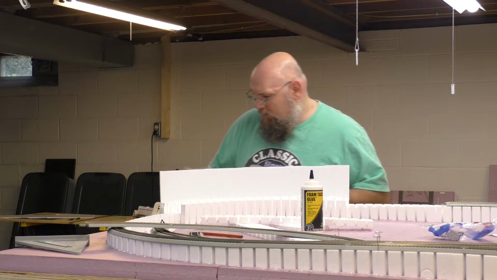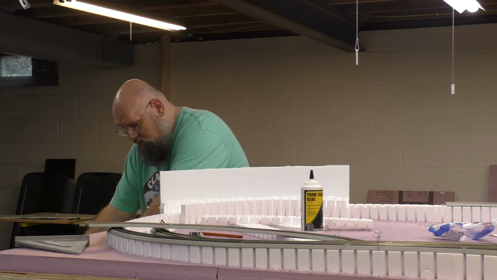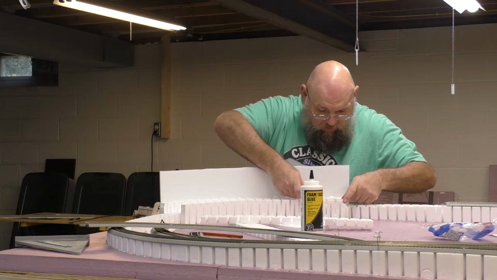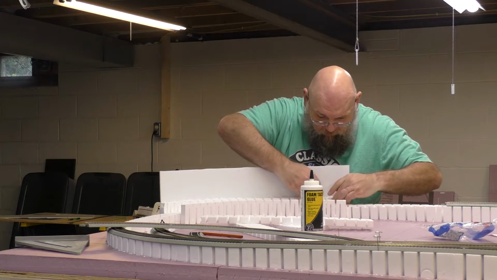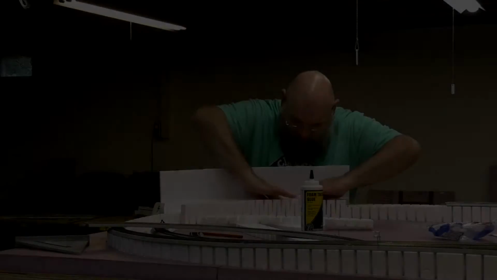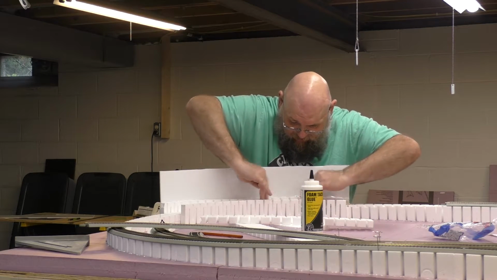All right, here we go. We're just going to give this a quick dip, lay it down, and smooth. Okay, and I'm getting it into my corners here, nice.